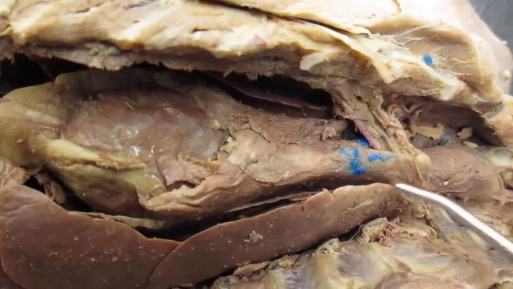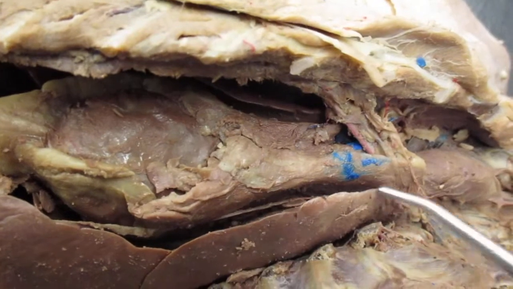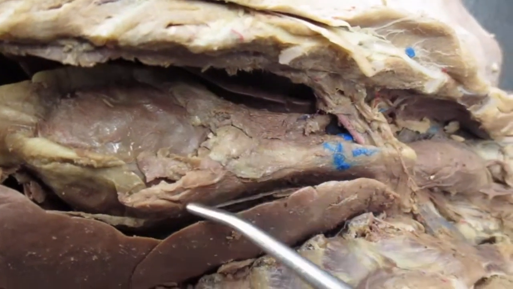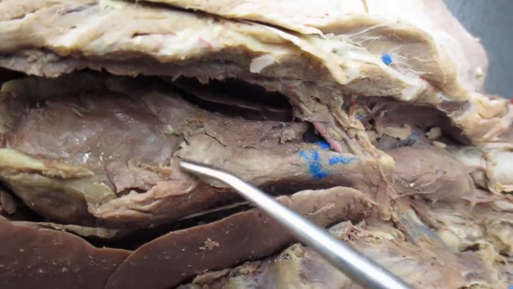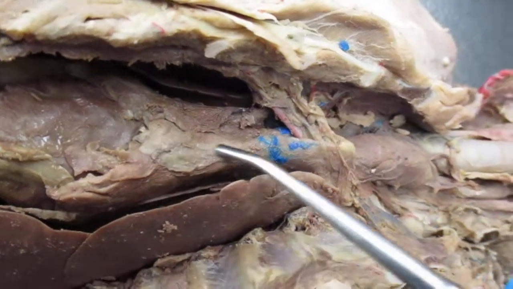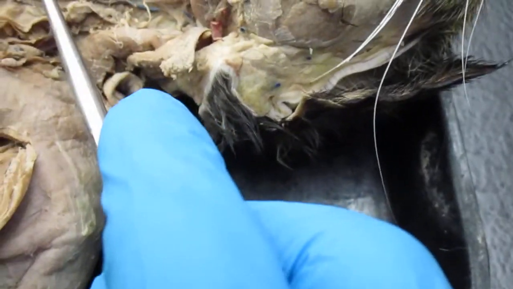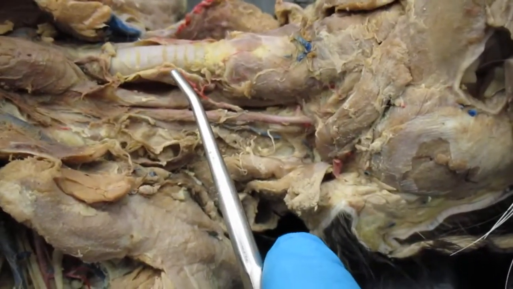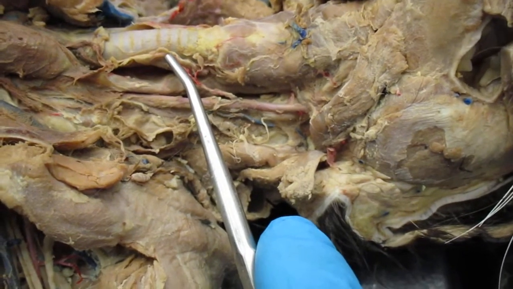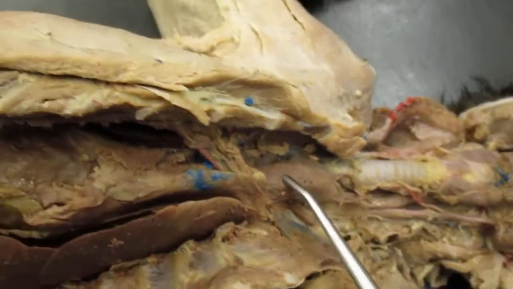It's going to be larger in young mammals. So there's your thymus. This structure right here, again, remember that's your thyroid gland. And then you have your thymus.